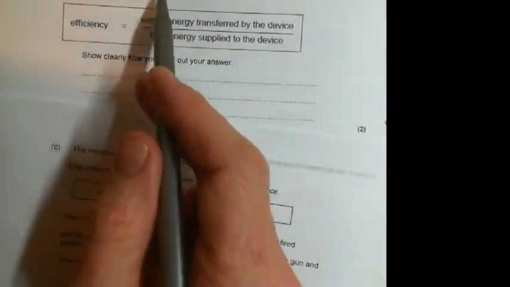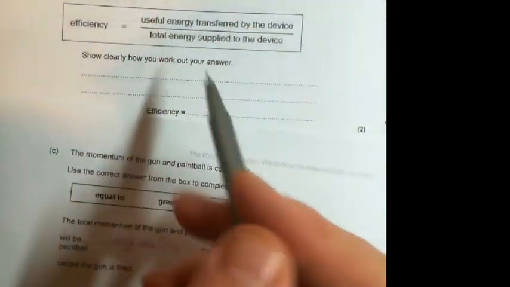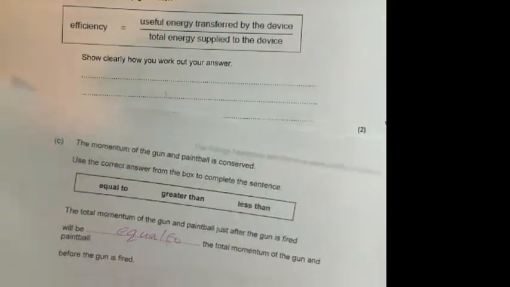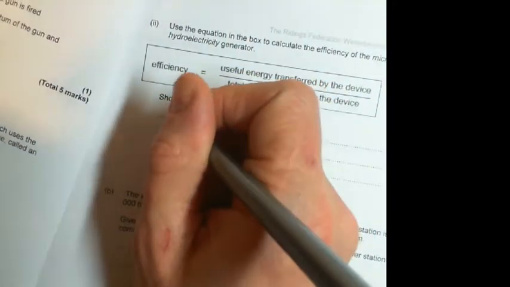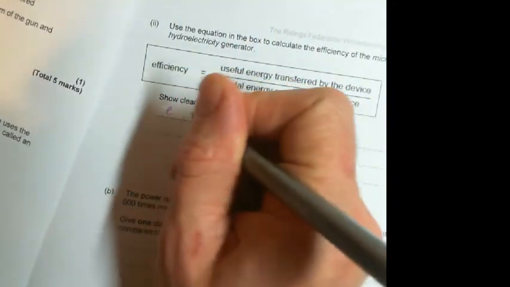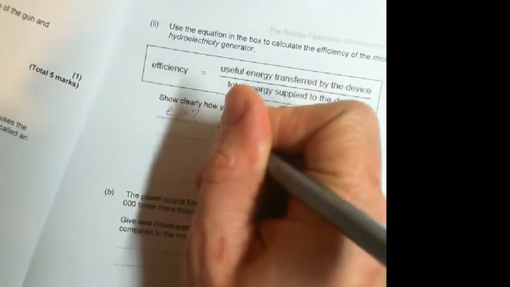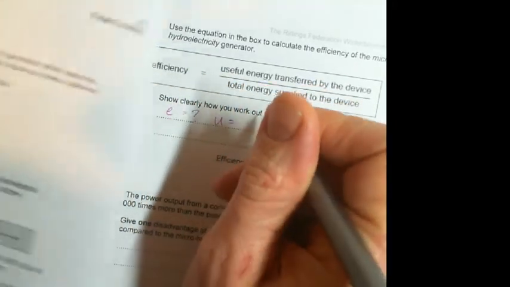Use the equation in the box to calculate the efficiency. Okay, so it's giving the equation, which is rather nice of them. Now all you've got to do is find the information in the question. So you want to know what the efficiency equals, so I'd write E equals question mark. U equals, what's the useful?